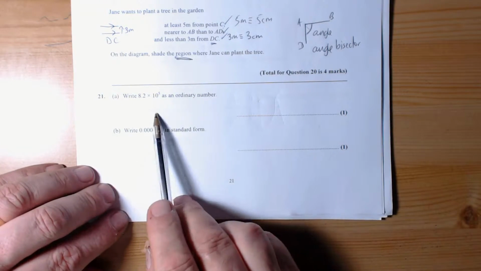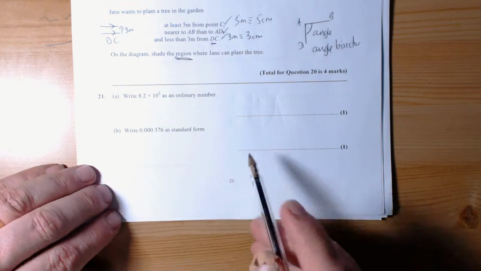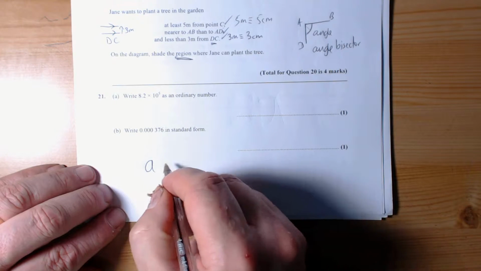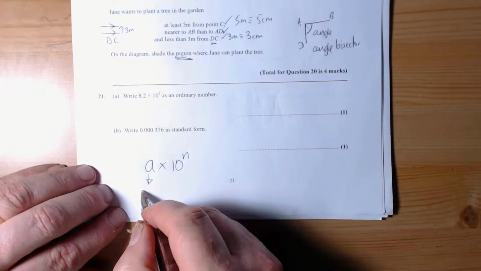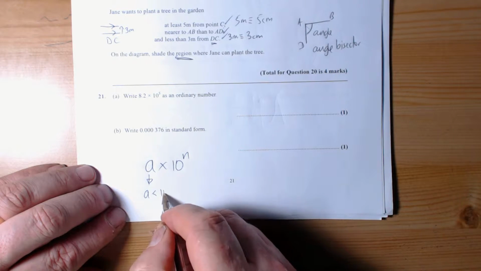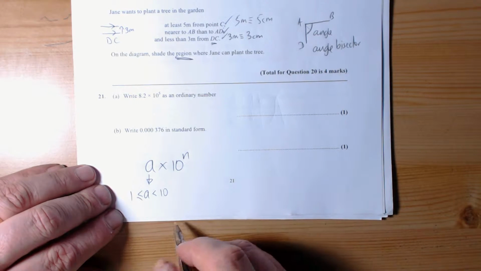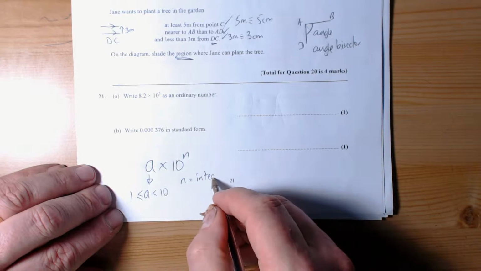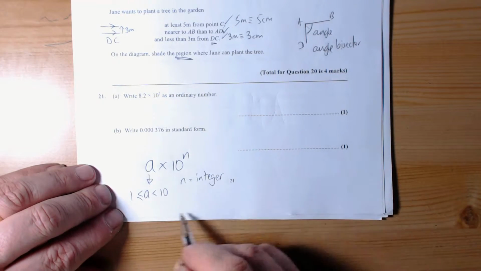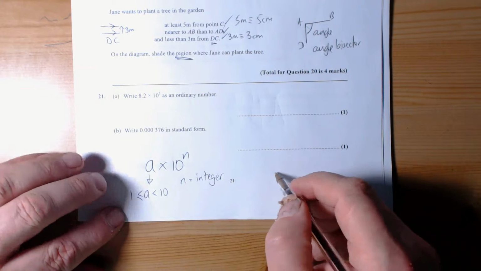Okay, so a question involving standard form, and what we've got to remember about standard form is that all standard form numbers will be in this format, where A is a number that's less than 10, but could be anything greater than or equal to 1. N is an integer, a whole number, positive or negative, and it's all about recognising the powers of 10.